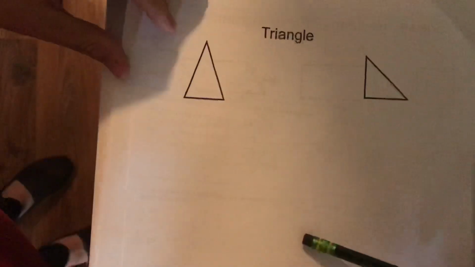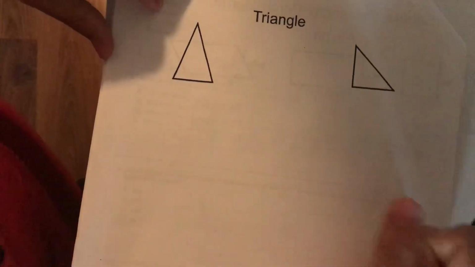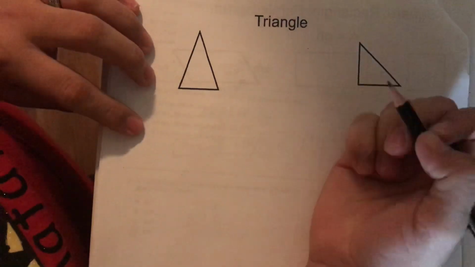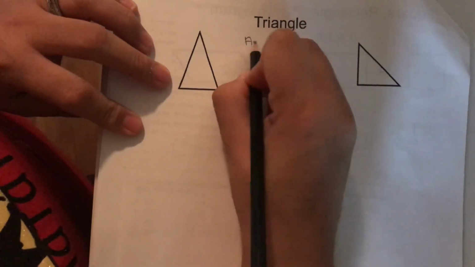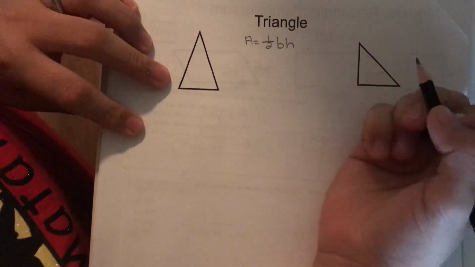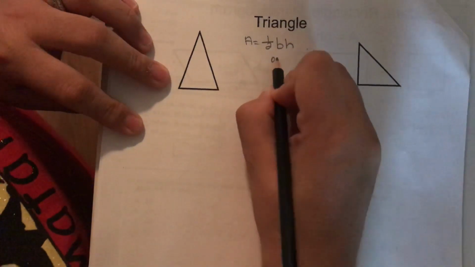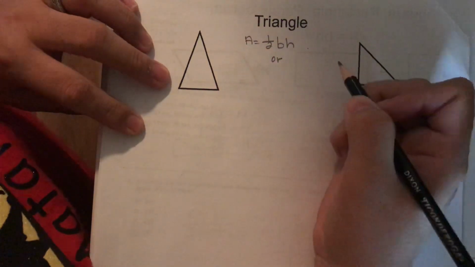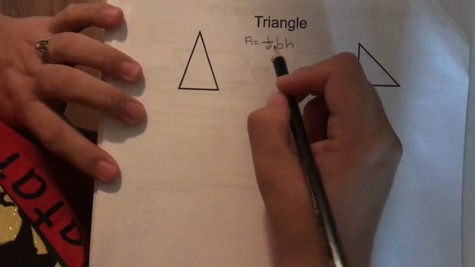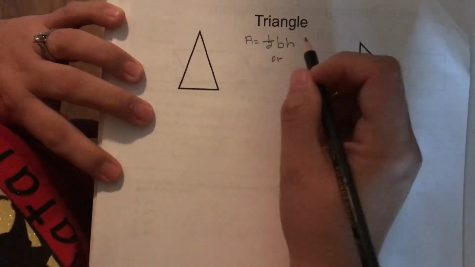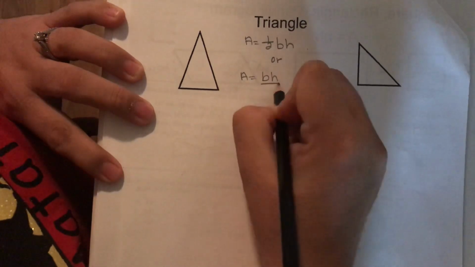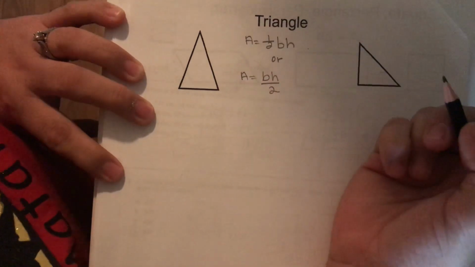Let's take a look at our triangles. Now, the formula for a triangle in your formula chart is area equals 1/2 the base times the height, okay? But I suggest we use a simpler formula that you probably would like better. Instead of multiplying by 1/2, you can always divide by 2. So we can do area equals base times height divided by 2. You can do that as well.